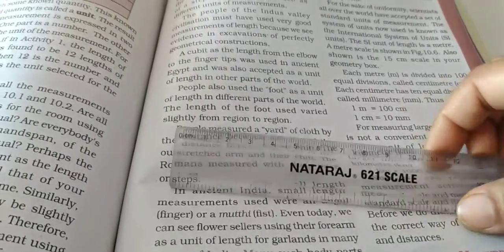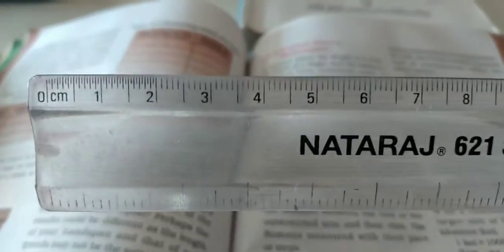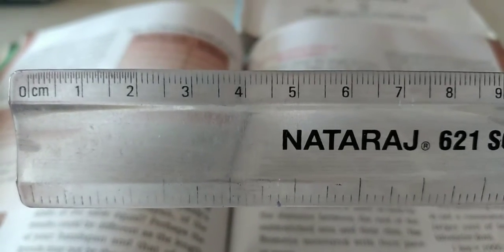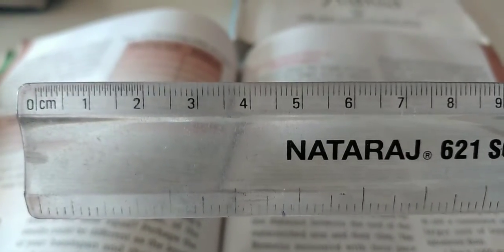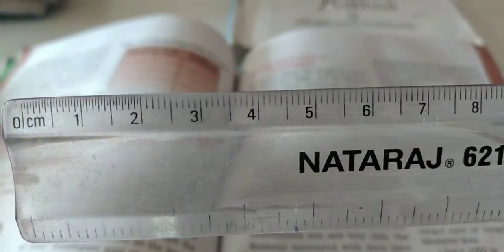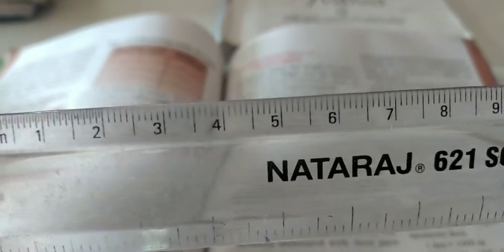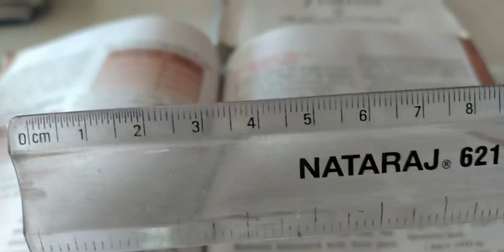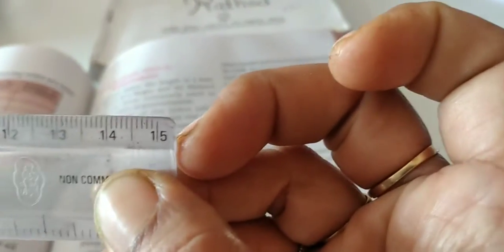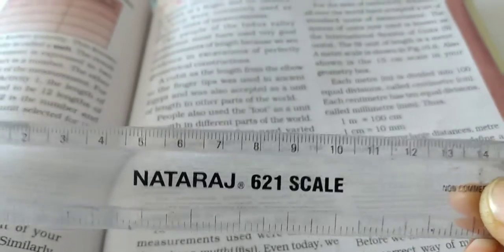See here, you can see this scale. It's a centimeter scale where you have 15 centimeters, and between every centimeter, 0 to 1, you can see it is equally divided into 10 parts, and those small parts are considered millimeters. 10 millimeters is equal to 1 centimeter, and 100 such centimeters is equal to 1 meter, right?